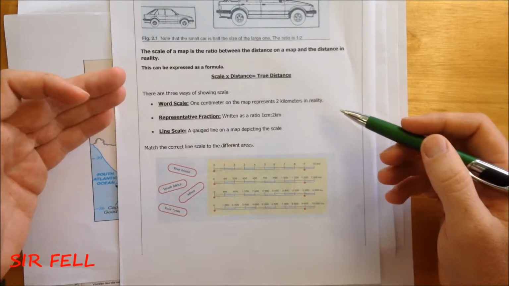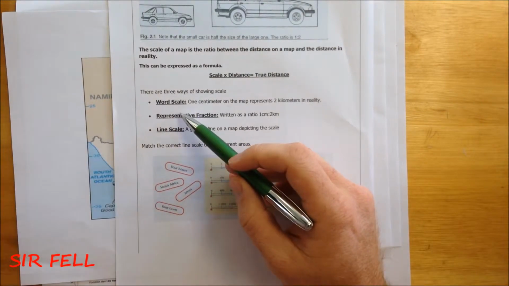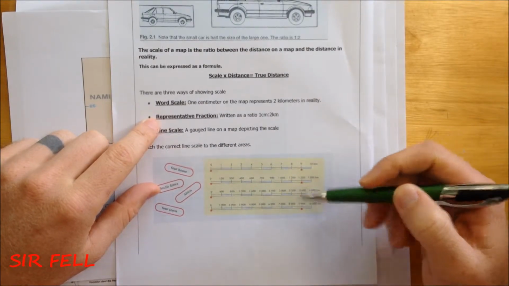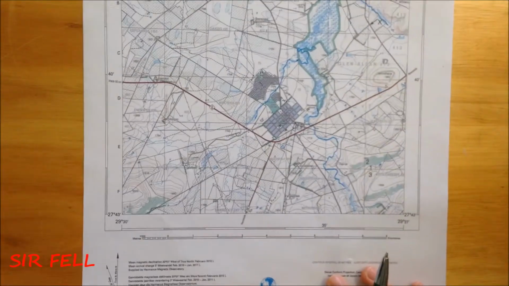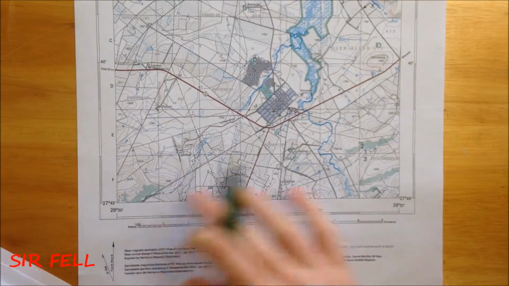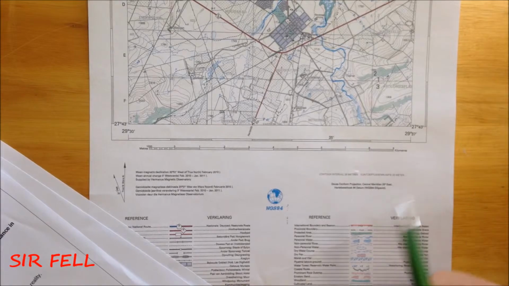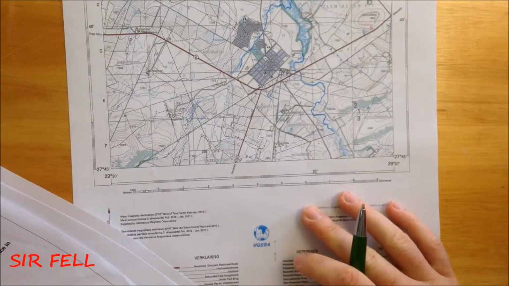It's written in words. The problem with the word scale is if you don't speak or read that language, it's hard for you to understand what that scale says. So if this was a map that was made in Germany, for instance, and they wrote it all in German, then I wouldn't be able to understand what the scale is. So you don't often find word scales on maps.